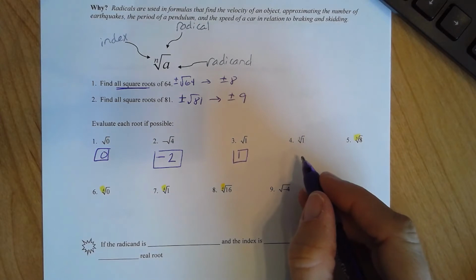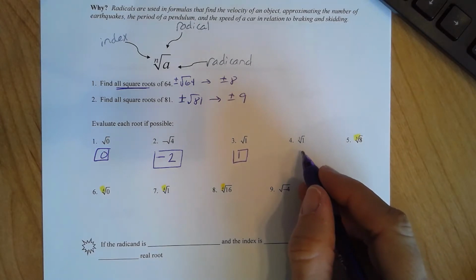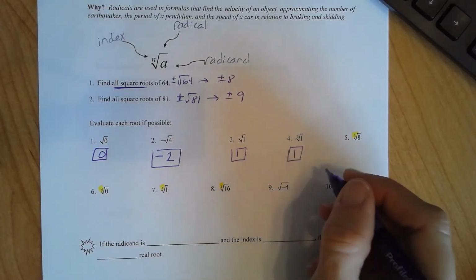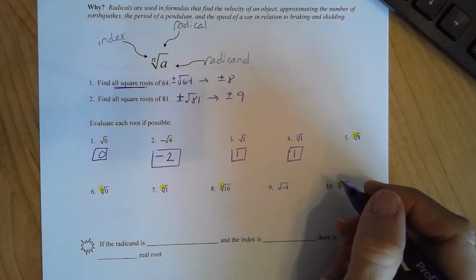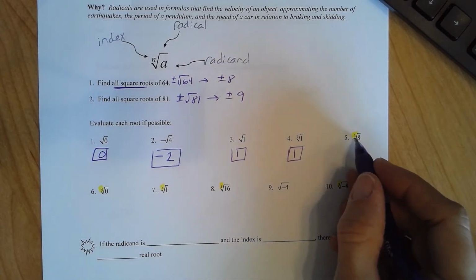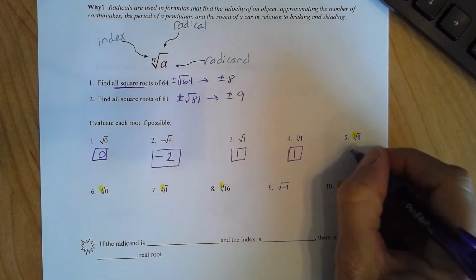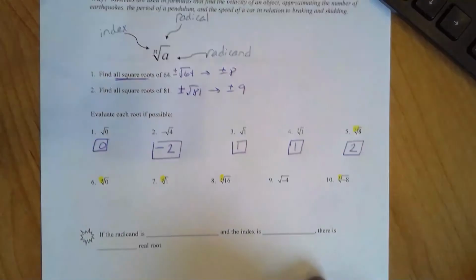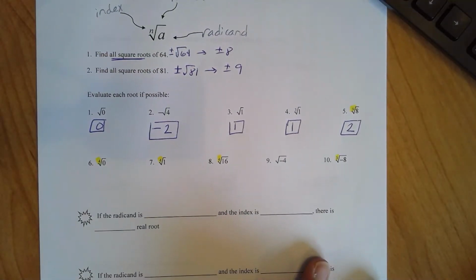Now on number 4, what's the cubed root of 1? That means I have to multiply some number 3 times and get 1. So again, the answer is 1 because 1 times 1 times 1 is 1. Now what's the cubed root of 8? What number can you multiply 3 times and get 8? Well, it's 2 because 2 times 2 is 4, times 2 again is 8. You need to do these without a calculator so you understand what's happening later on.